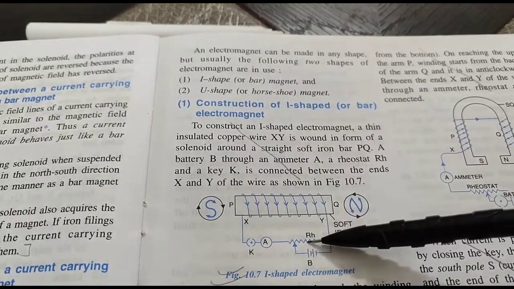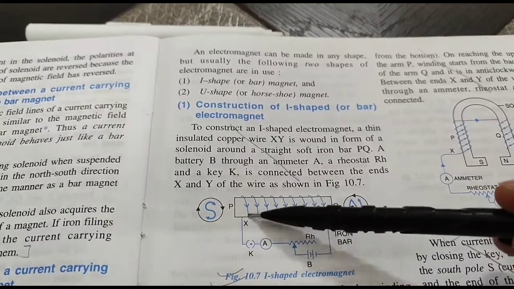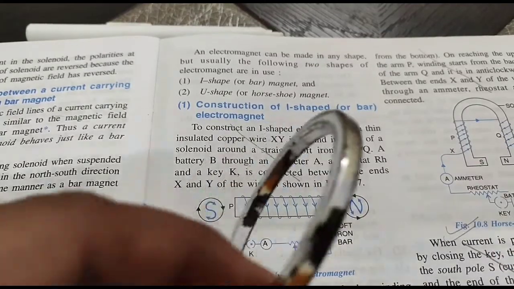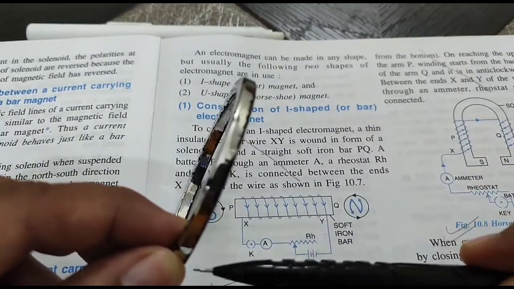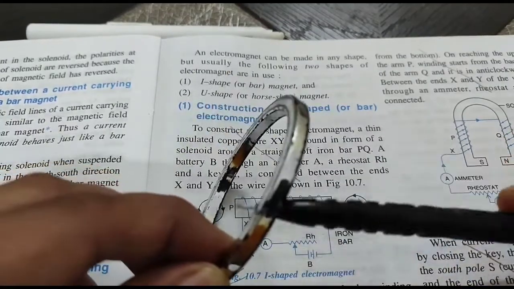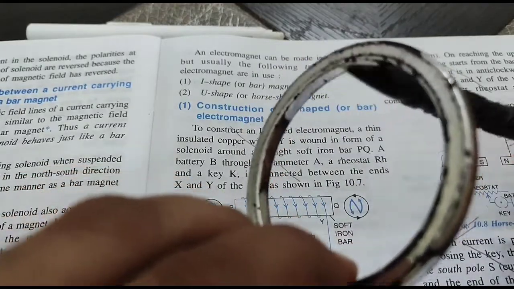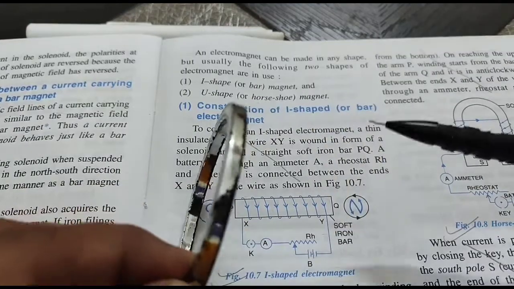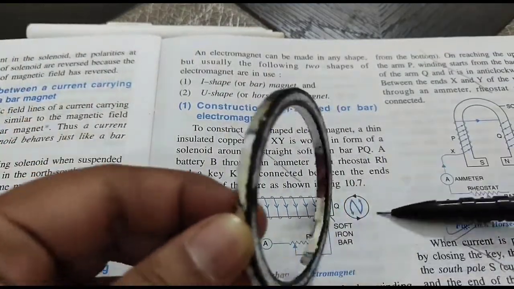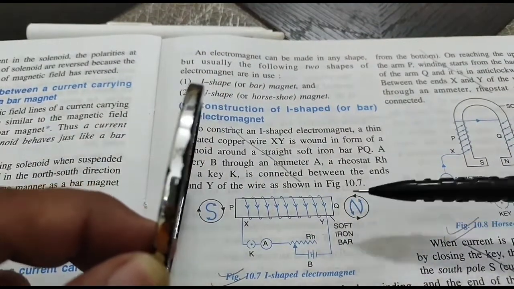Notice that the current is always from positive terminal to negative terminal. And this, again, just practice this. Here, the current is going down from the front and going up from behind. So from this angle, it's clockwise, isn't it? This is clockwise. So we call it South Pole. And this will be the North Pole. Clock rule is the only way you can figure it out. There is no other trick.